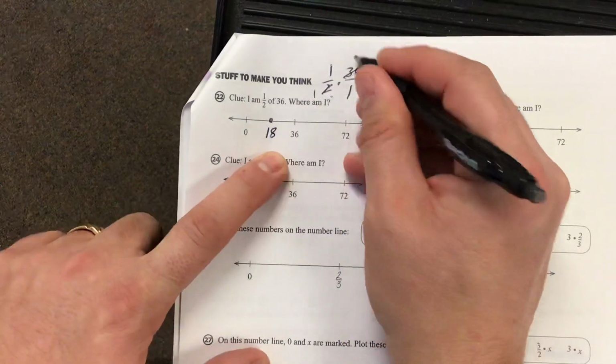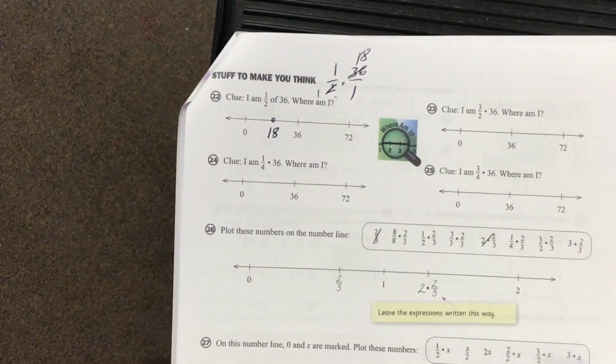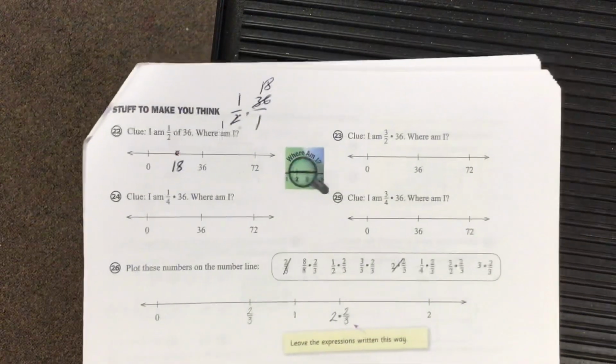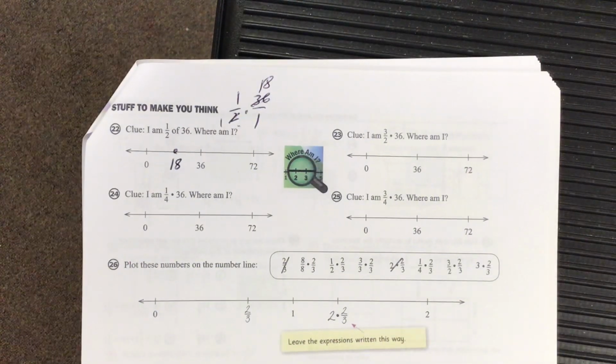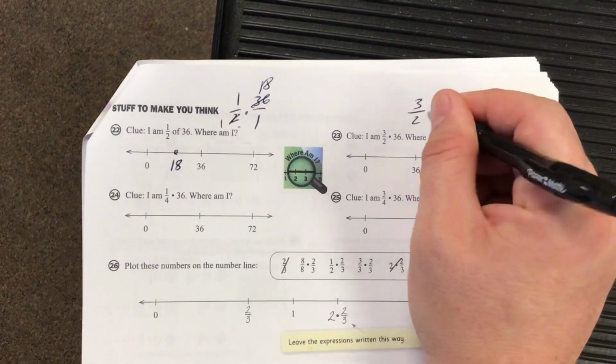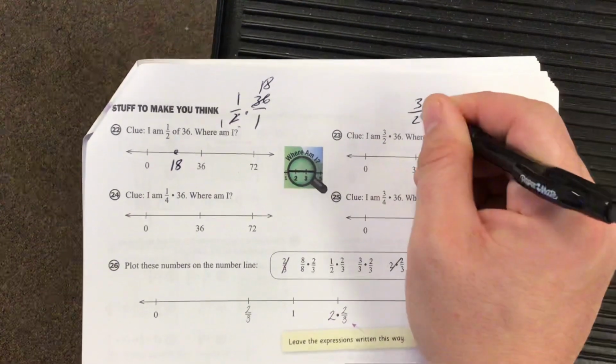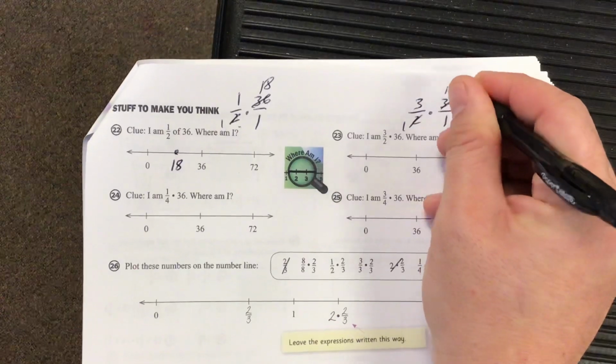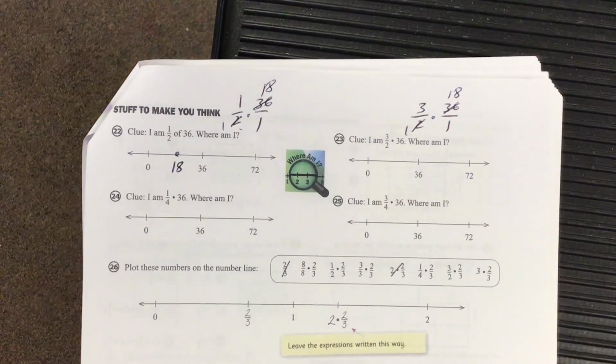You could cross cancel. Multiple ways to get to 18. Next one, 1.5 times 36. Again, I would cross cancel. 2 and a 36, and 3 times 18 would be my answer.